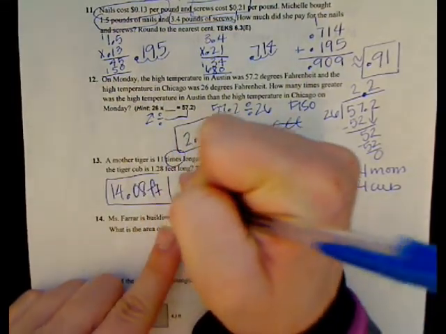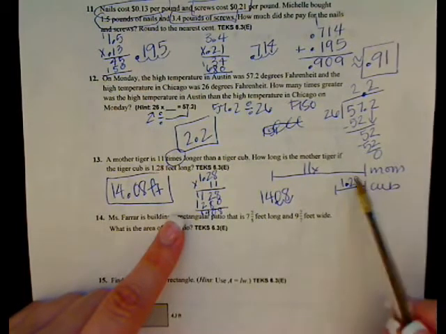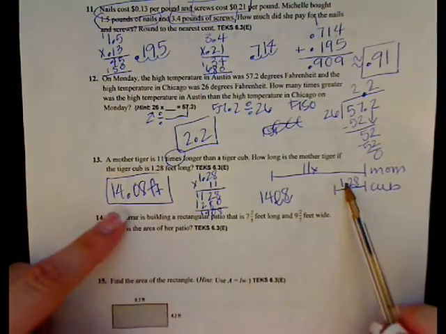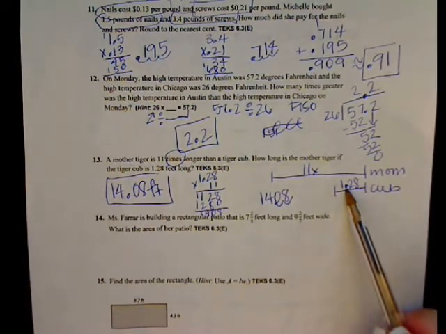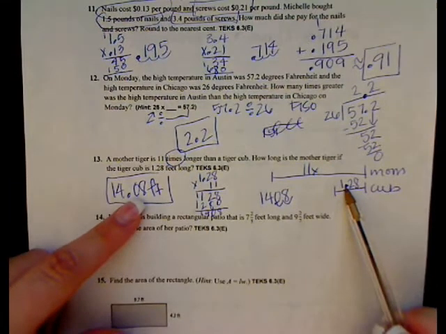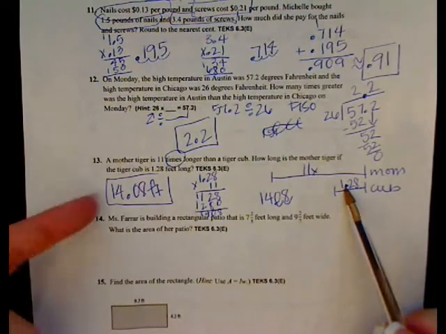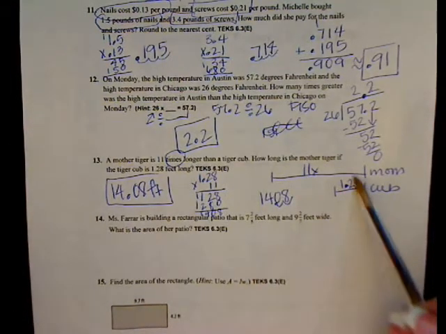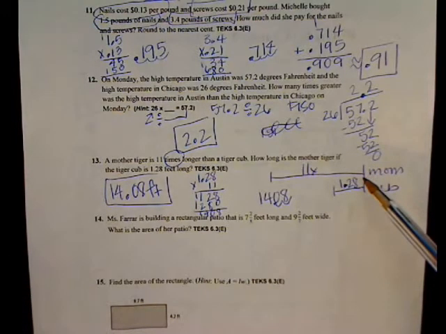Let's check this for reasonableness. If Mom is 11 times bigger than the cub, here's the cub. Does that make sense? 11 times greater than that? Yeah, that's pretty reasonable. Okay, it's not way far off. It's not 140. 140.8, if I had the decimal point in the wrong spot, well, that doesn't seem like it's 11 times greater than that. So just check your answer for reasonableness.